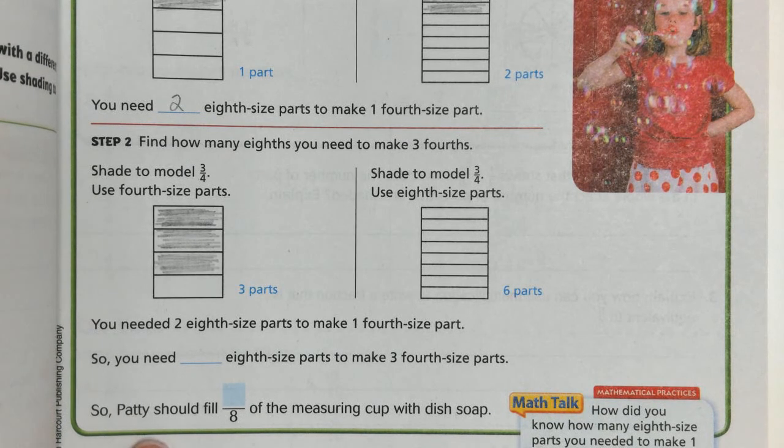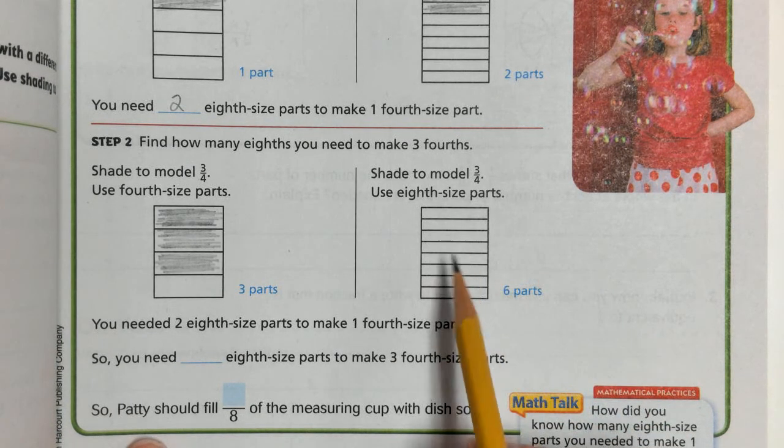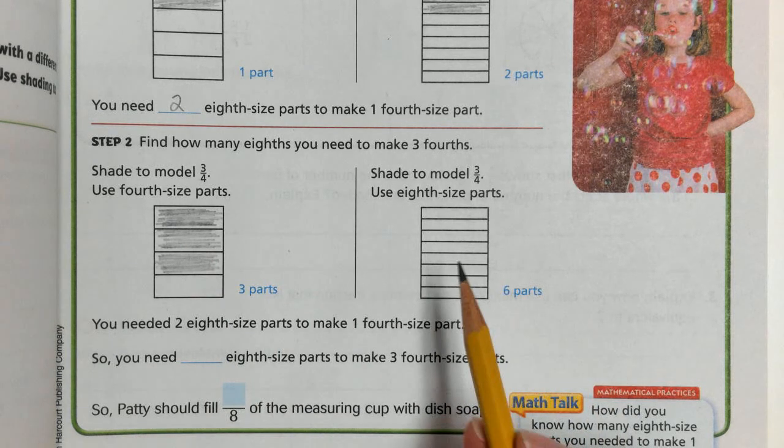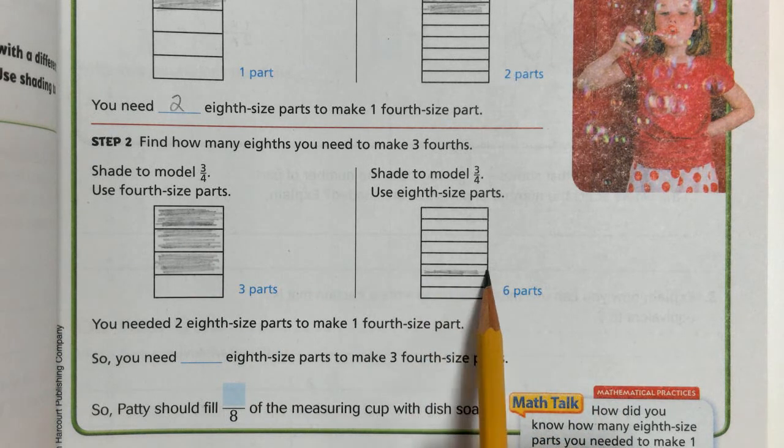All right, now how many eighths am I going to color in to measure the same amount as 3/4? 6. I'm going to color in 6.